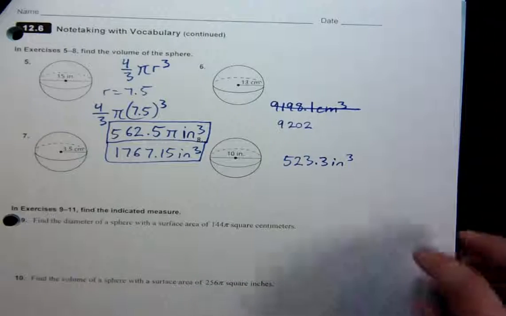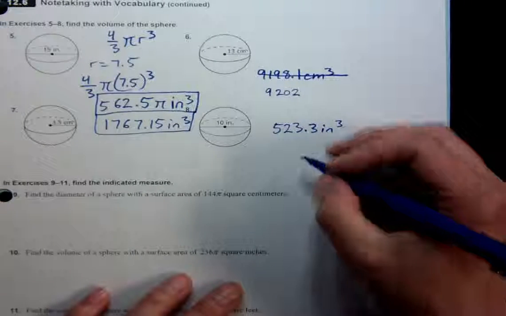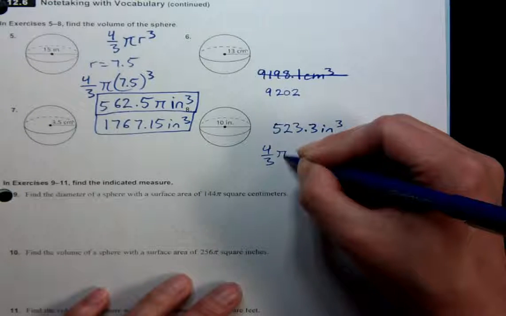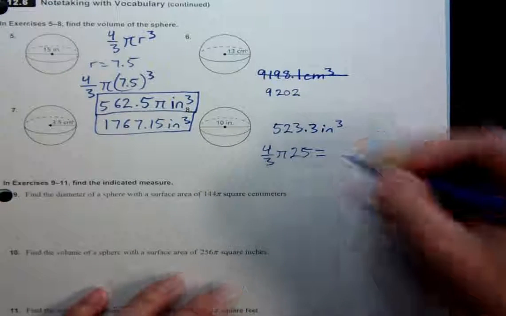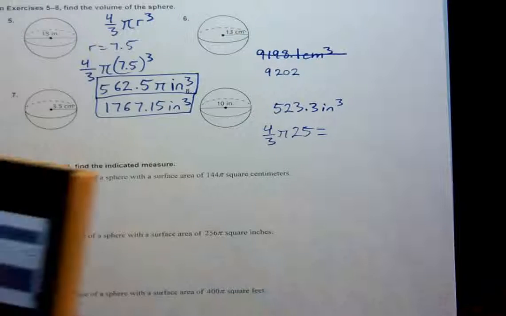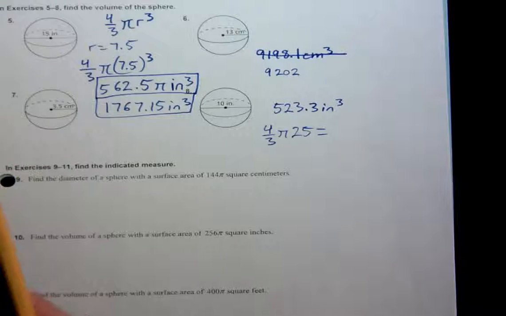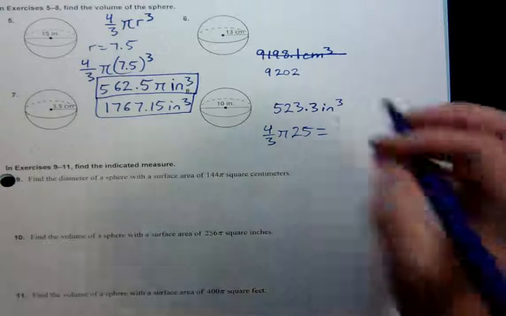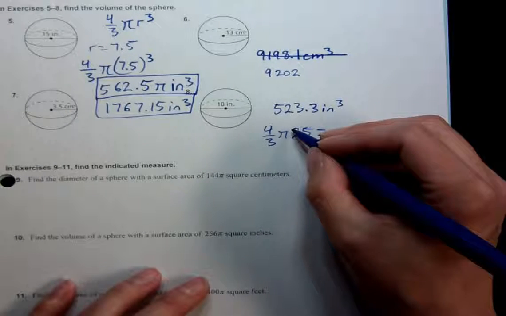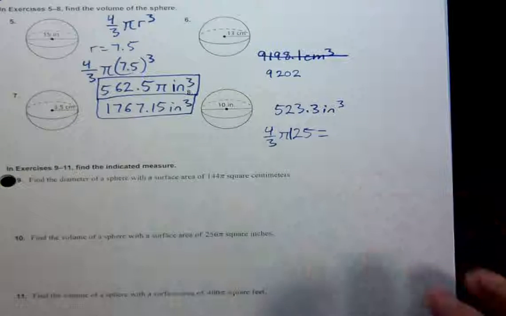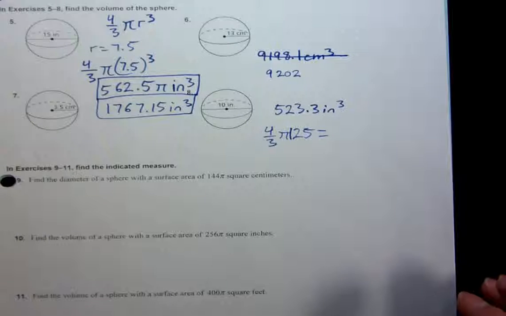Okay. And then this one comes out to 4/3 pi times 25. What does that come out to? Oh no, sorry, not 25. What's 5 cubed? 125. Oh, 5 cubed.